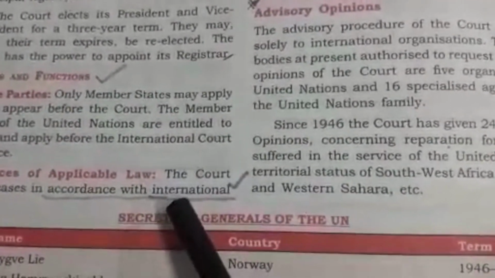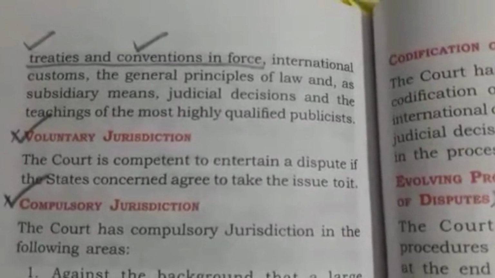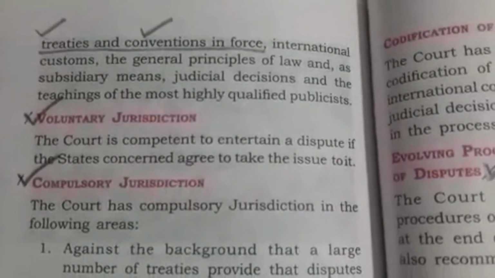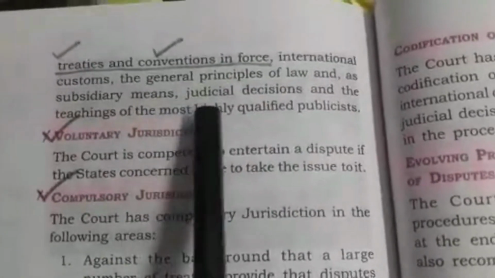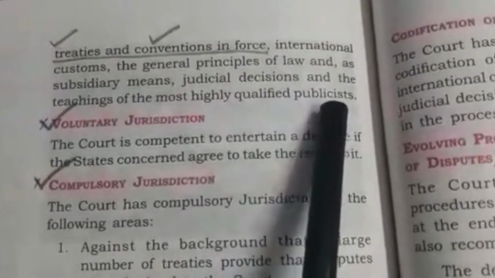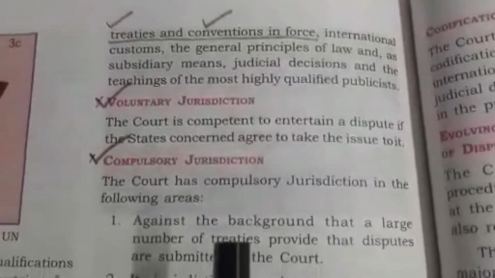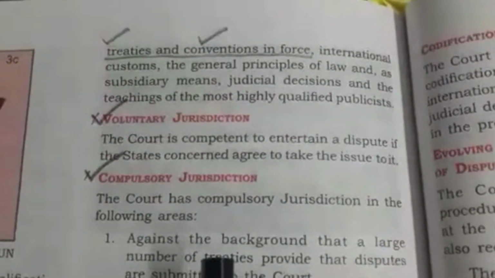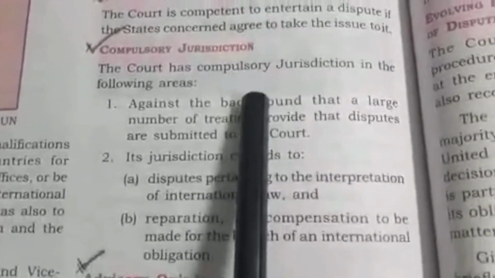The court is a source of all applicable law. It solves the disputes in accordance with international treaties and conventions in force, and international customs, general principles of law, and subsidiary means, judicial decisions and teachings of the most highly qualified publicists. So whatever has been already done and whatever treaties have been signed by the countries, in accordance with that, the court settles the disputes between the different countries. Then you will do voluntary jurisdiction, compulsory jurisdiction. This is all in syllabus.